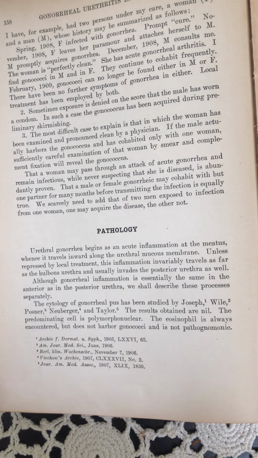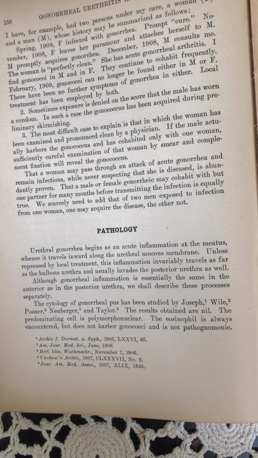Pathology. Urethral gonorrhea begins as an acute inflammation at the meatus, whence it travels inward along the urethral mucous membrane. Unless repressed by local treatment, this inflammation invariably travels as far as the bulbous urethra and usually invades the posterior urethra as well.